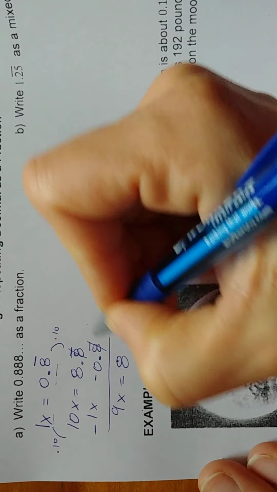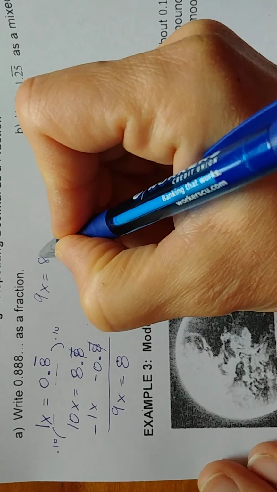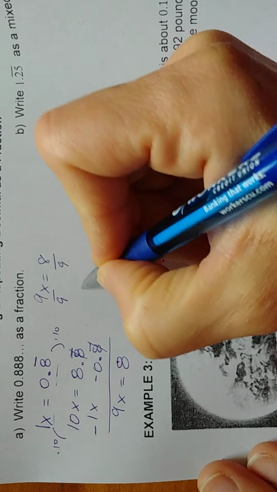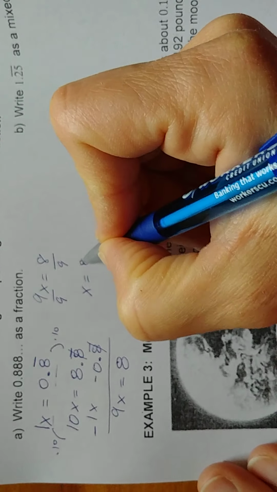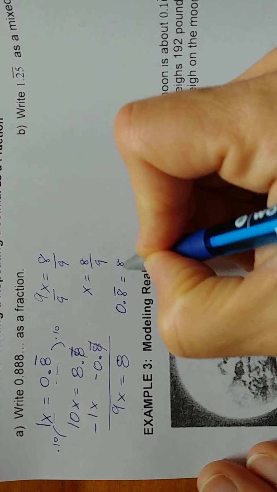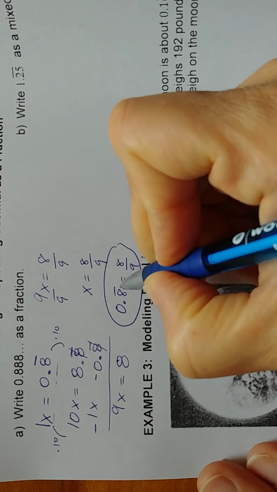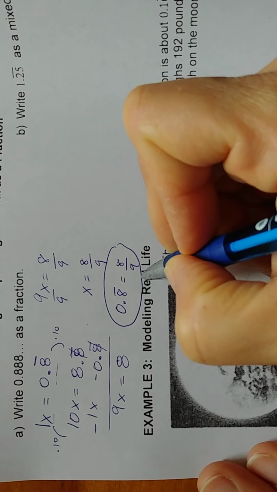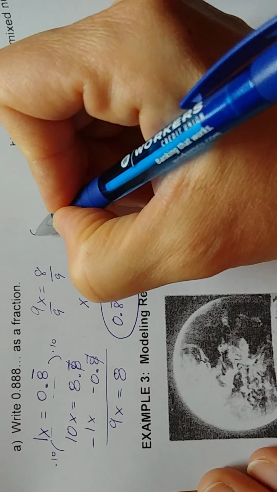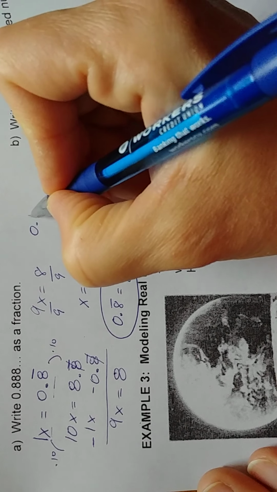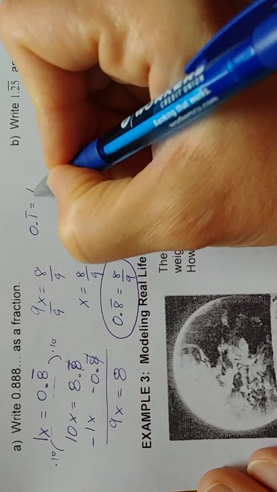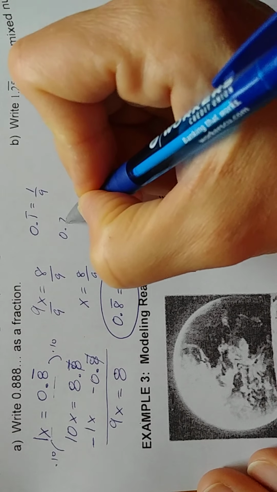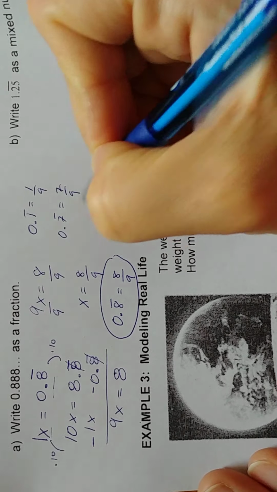Okay, so that now gives me 9x is 8. And if I divide each side by 9 to get x alone, I've got x is 8/9. But over here we said x is 0.8 repeating. That means that 0.8 repeating is 8/9. In fact, 0.anything repeating, if it's a single value following the decimal place, we can rewrite as out of 9. So for example, 0.1 repeating is going to be 1/9. 0.7 repeating is going to be 7/9, and so on.